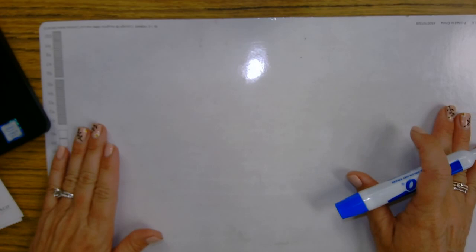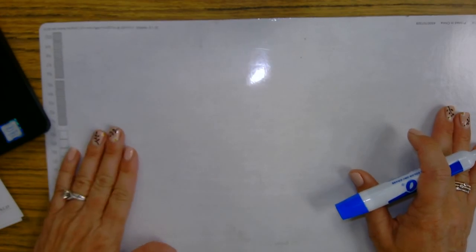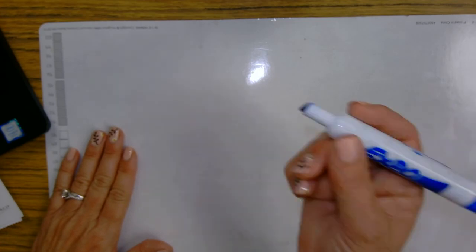This is Module 4, Lesson 7. Our objective today is to multiply any whole number by a fraction using a tape diagram. So let's go ahead and start this way.